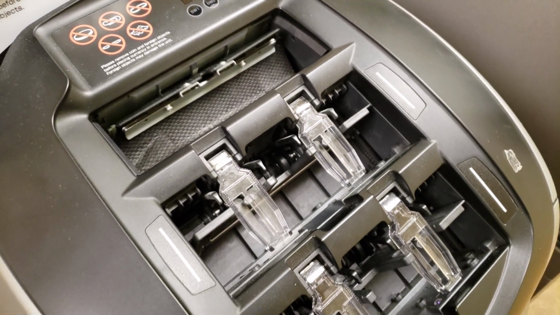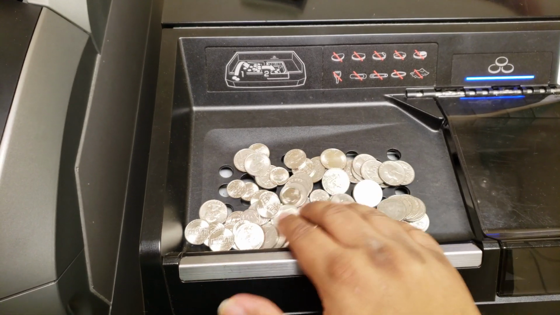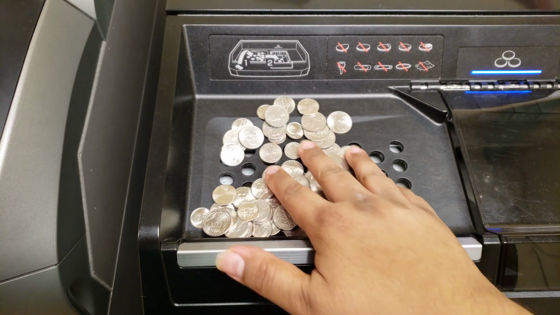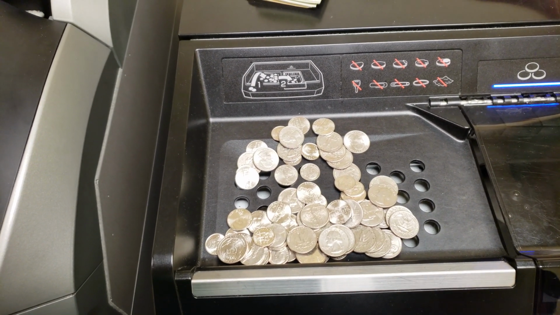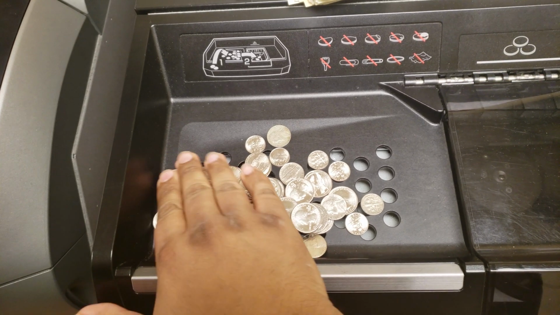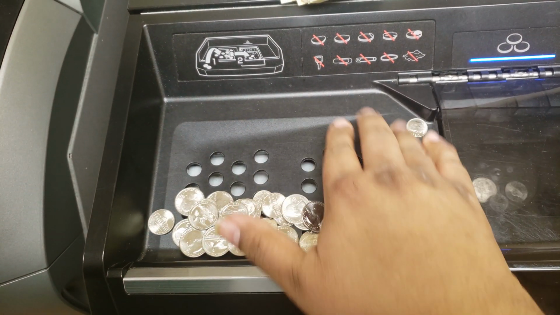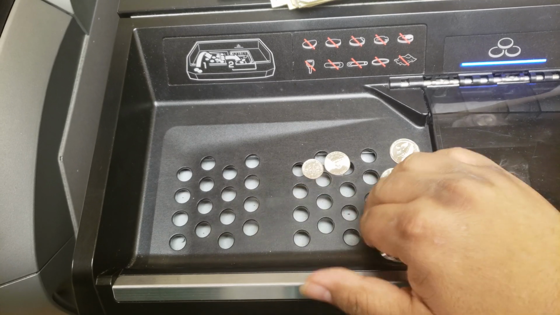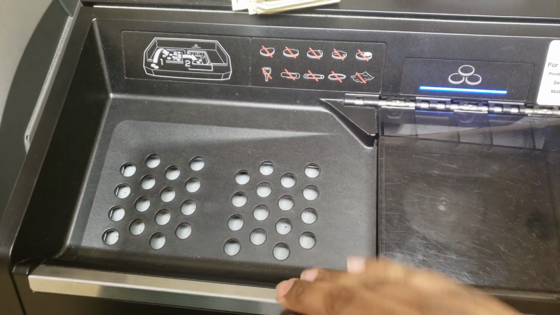Next, you may place the coins on the sifter area on the top of the coin machine. Move the coins around to remove any debris or foreign objects that may damage the coin counter. Once sifted, push the coins into the counter mechanism and the machine will automatically count the coins and the new total will be displayed on the screen.